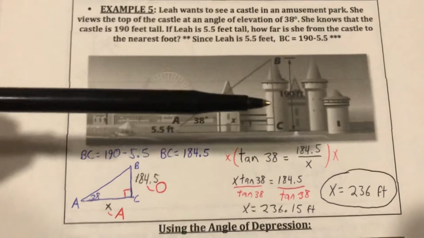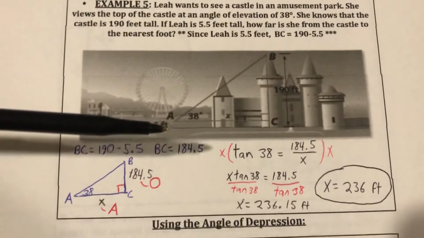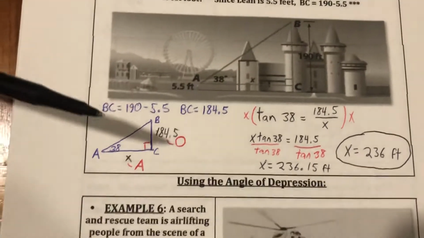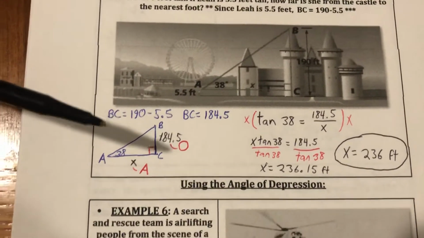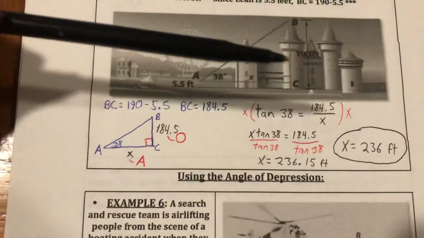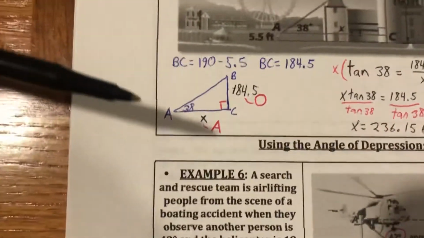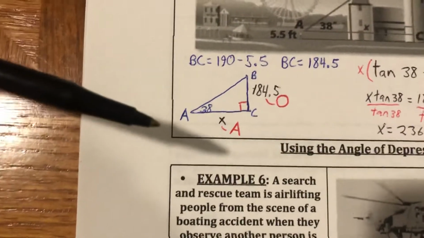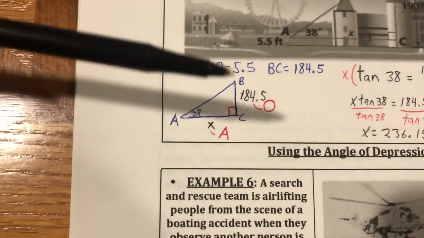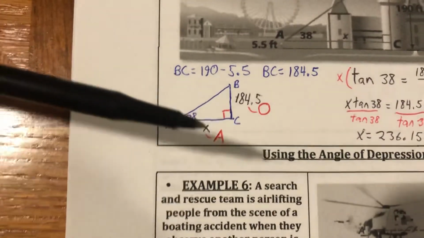So remember that, guys. When we start off and find BC, it's not going to be 190 feet because this triangle doesn't start on the ground. It starts 5.5 feet up. So that's our first step. We have to find out the length of BC, and that's easy enough. We subtract 5.5 from 190, and we know that side length is actually 184.5. Now I drew the triangle down here just so we could see it a little bit more clearly. We have our 38 degrees, we have BC being 184.5, and we have X, the distance we're looking for.